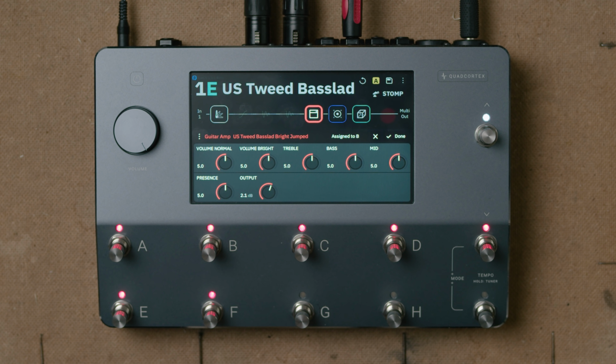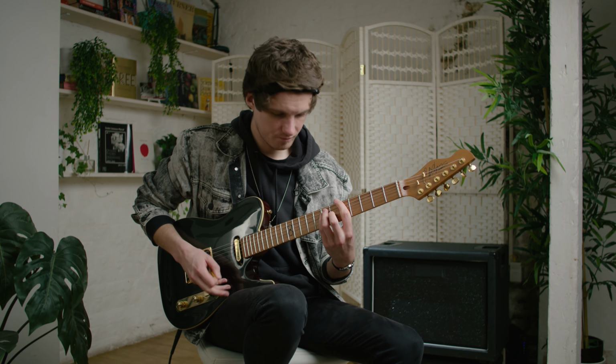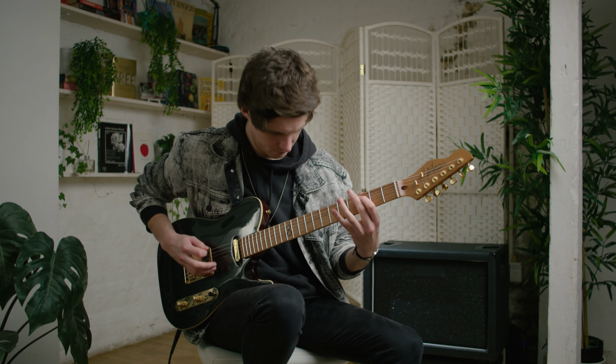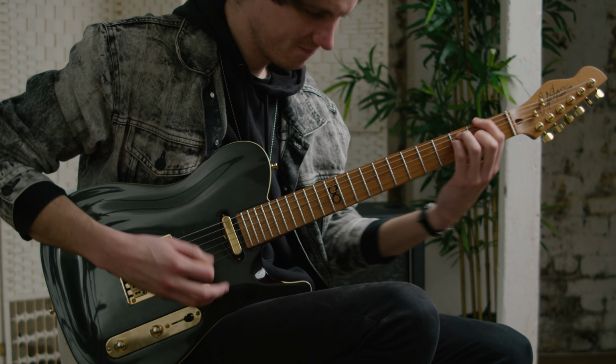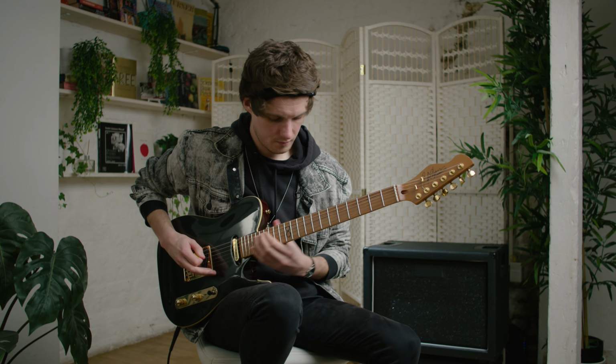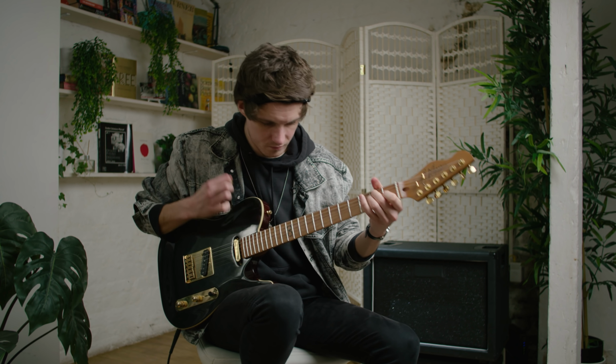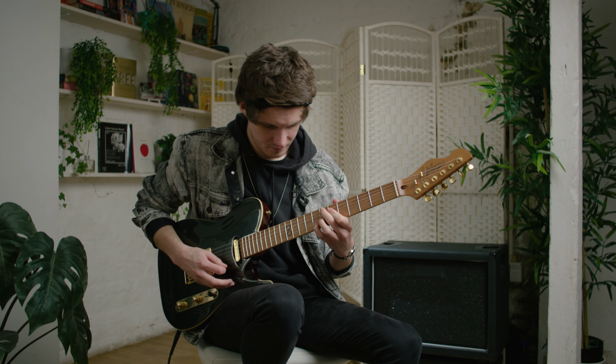Okay, so now we're going to check out the US amps, and the first amp we're going to have a look at is the US Tweed Bass LED Bright Jumped. The next amp we're going to have a look at is the US Tweed Bass LED Bright model.